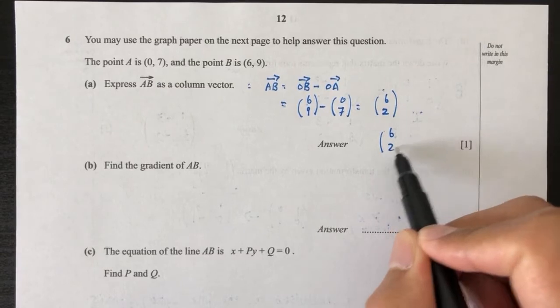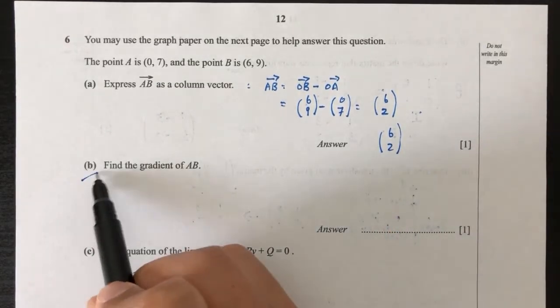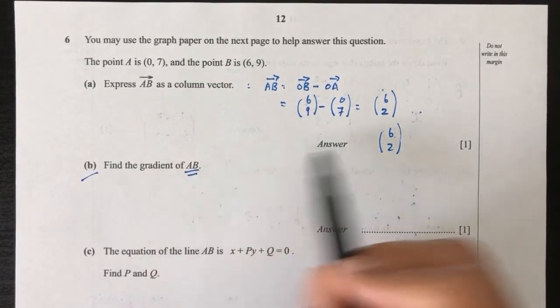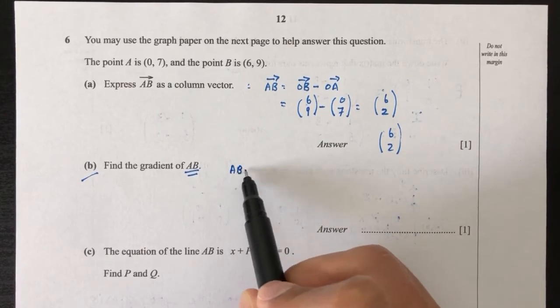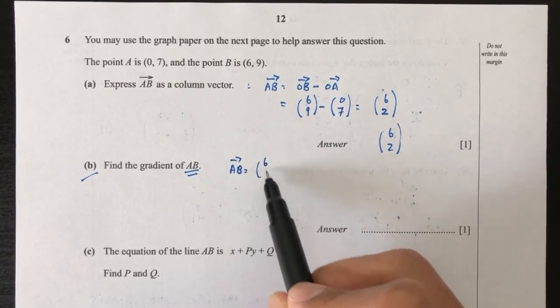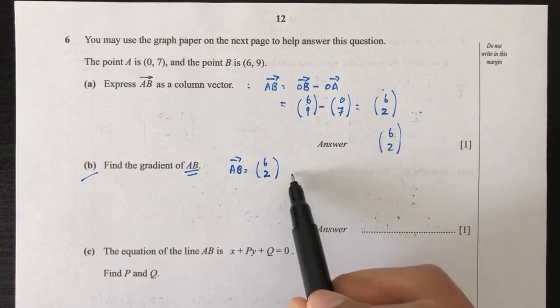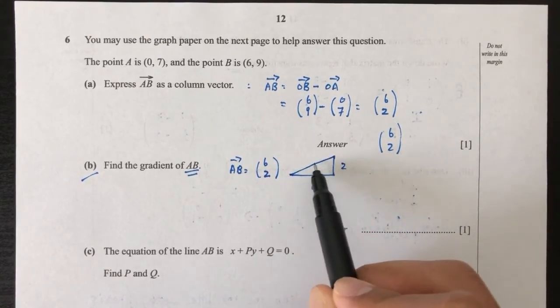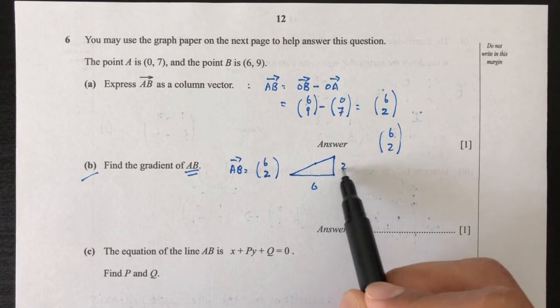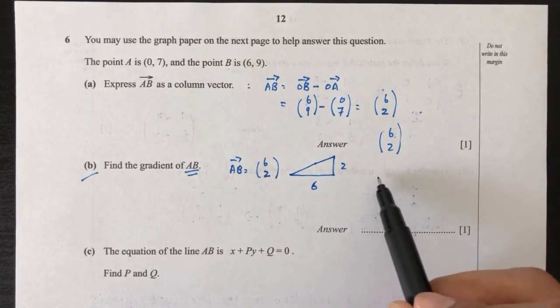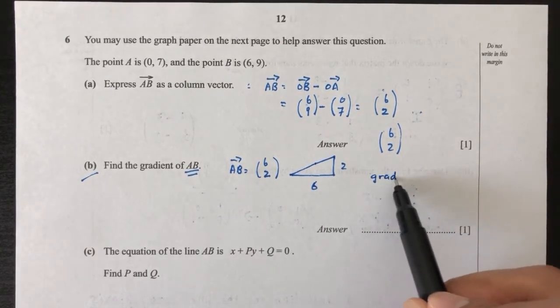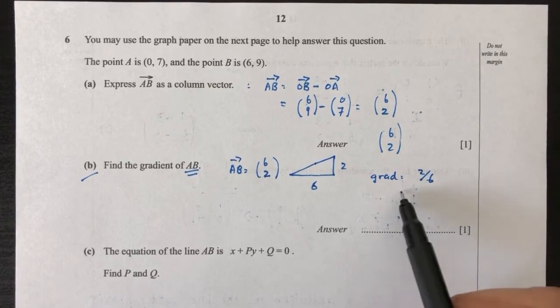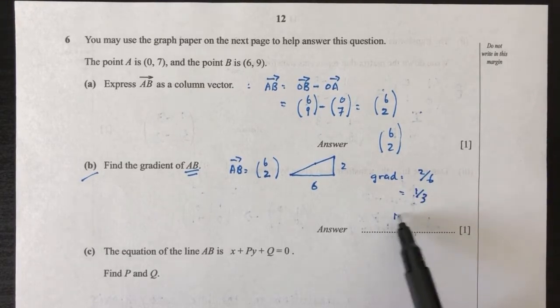The answer is 6, 2. Now part B, find the gradient of AB. We know the vector already. The vector AB is 6, 2. It means going 6 and 2. We need to find the slope. This is 2 divided by 6. So the gradient is 2 divided by 6, which is 1 over 3. That will be your answer for part B.